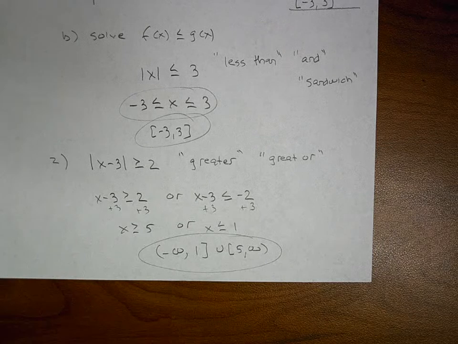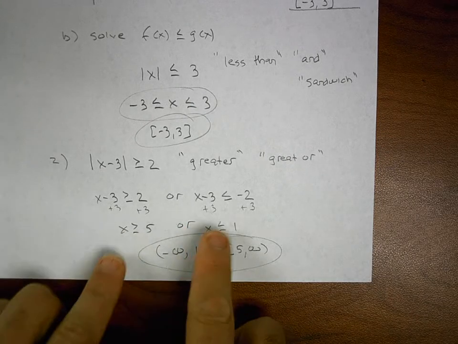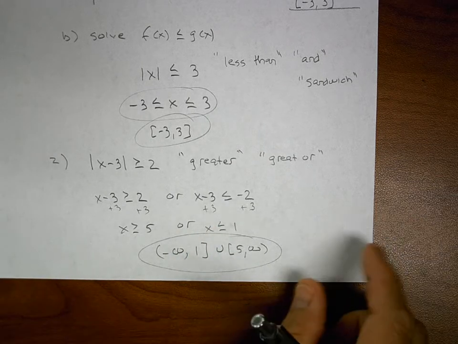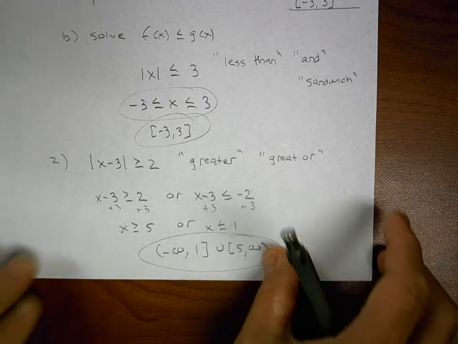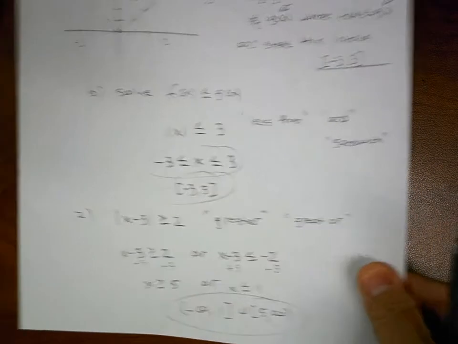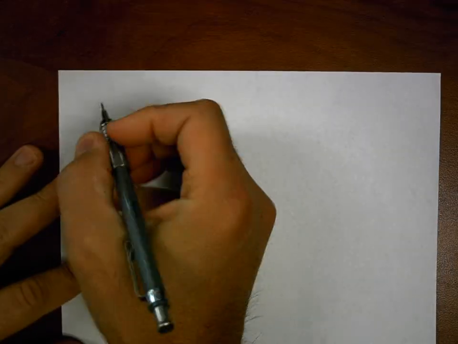If it's a less than, you just sandwich in between, you get the middle. If it's an or, you split it, and that's your setup. If you remember the setup, then it's actually kind of easy to solve. It's just 1 through 14 on the worksheet. All right, let's look at another one. I see a few confused faces out there. Okay, number 3.